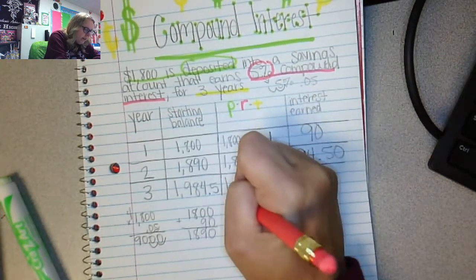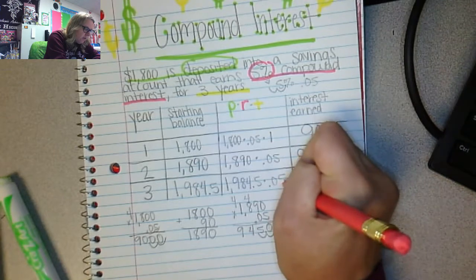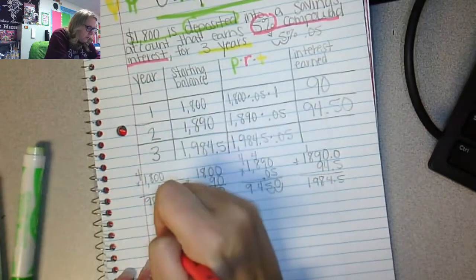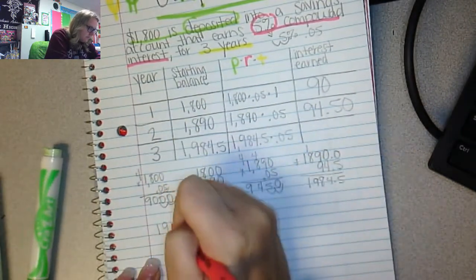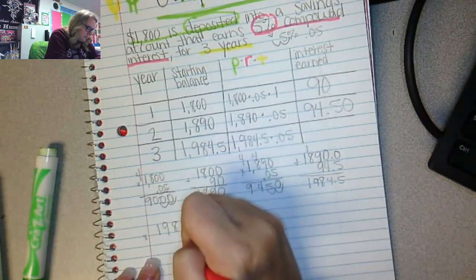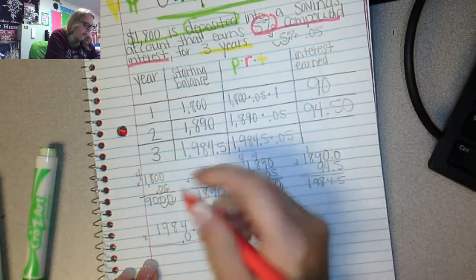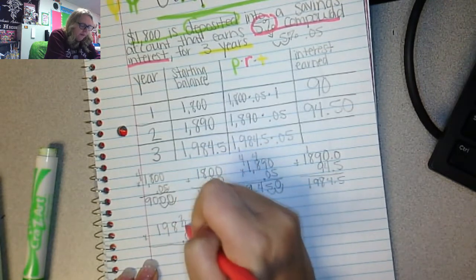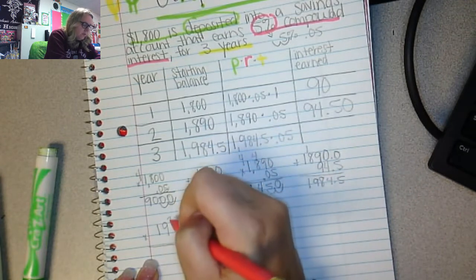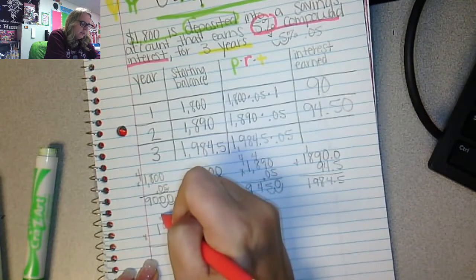So I'm going to do $1,984.50 times decimal 0.5. So now I'm going to multiply those two. Okay, so I'm going to do 1,000. So I have 5 and 5 is 25. 5 and 4 is 20. 20 plus 2 is 22. 5 and 8 is 40. 40 plus 2 is 42. Then 5 times 9 is 45. 46, 47, 48, 49.